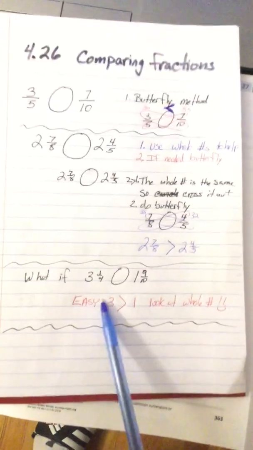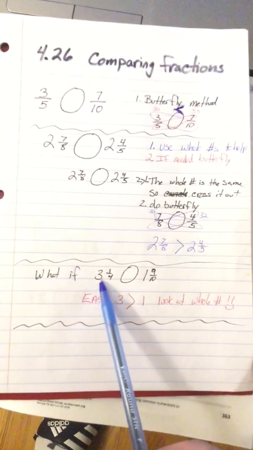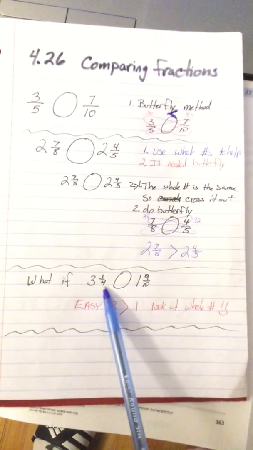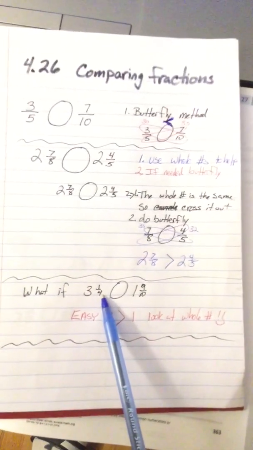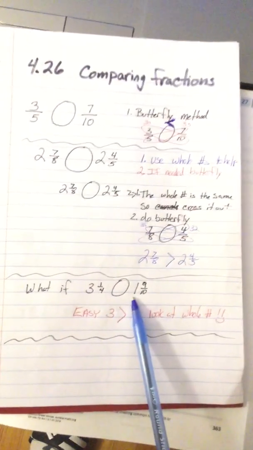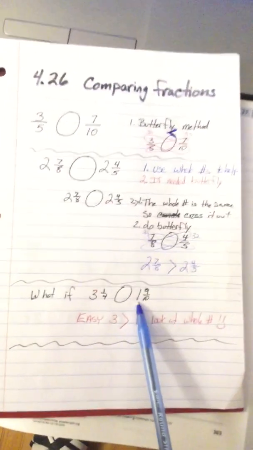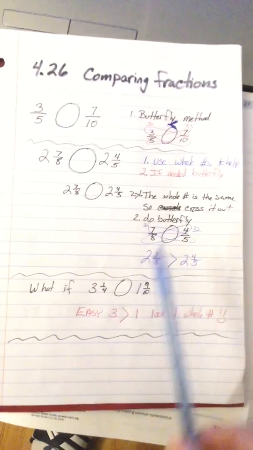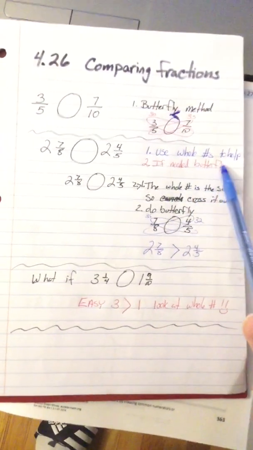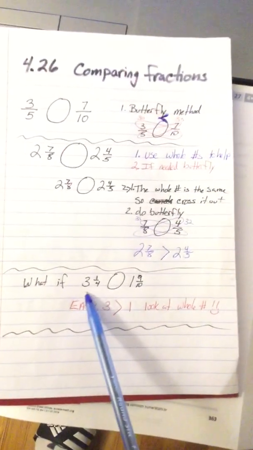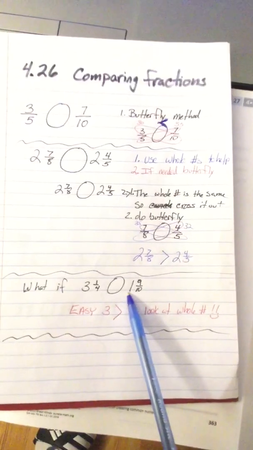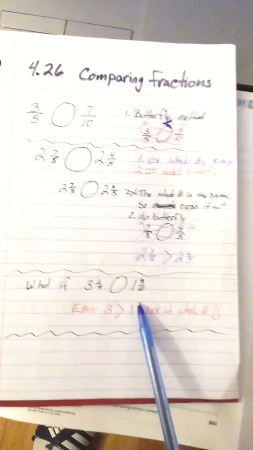Okay, here we go. Now we roll into Paige's Pizza Shop, and she's got 3 and 1/4 pizzas laying out. And Owen Taylor's has 1 and 9/10. Well, that's pretty easy because, remember the first rule, use the whole numbers to help. 3 is greater than 1. Who cares about the fractions?